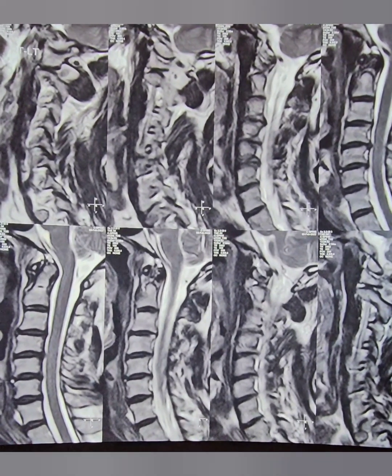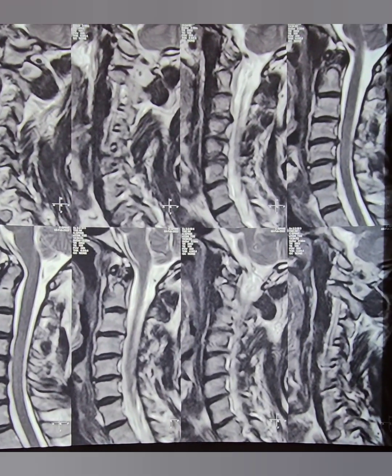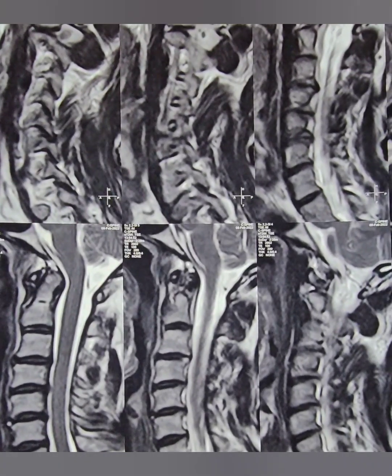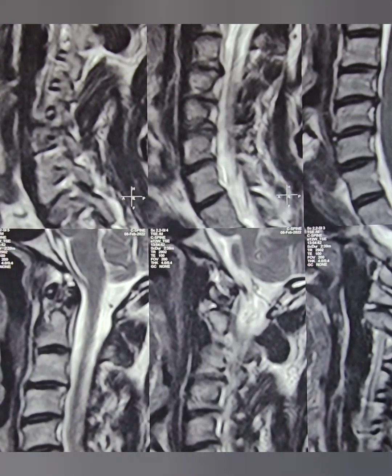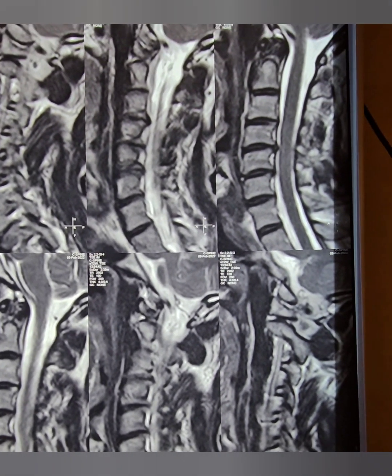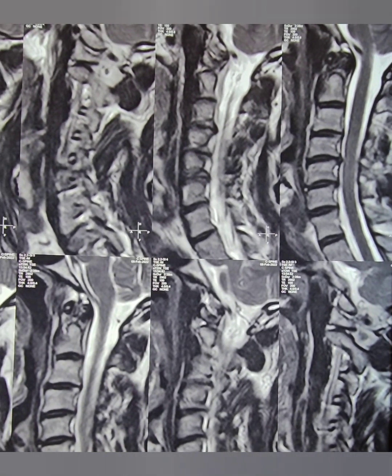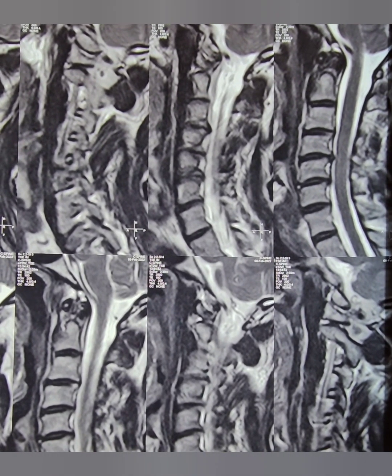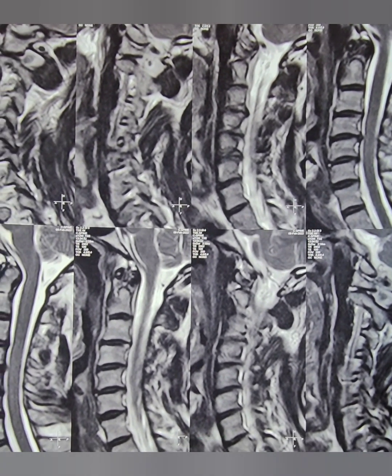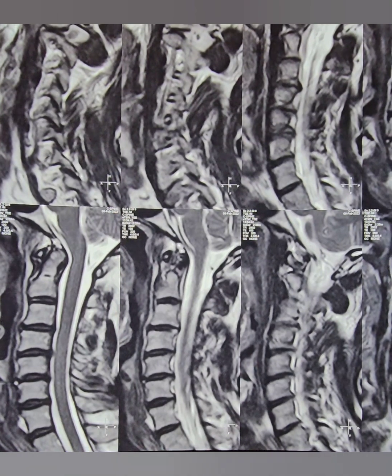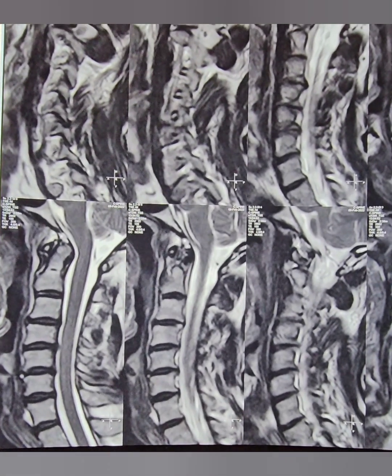But again, radiological finding alone cannot decide. You need to clinically correlate. And at this point of time, my patient is having pain in the trapezius area and some pain in the shoulder, and he is having numbness in the thumb and the index finger. That's all he's feeling. He's currently responding well to the therapy. So at this point, he doesn't need surgery.